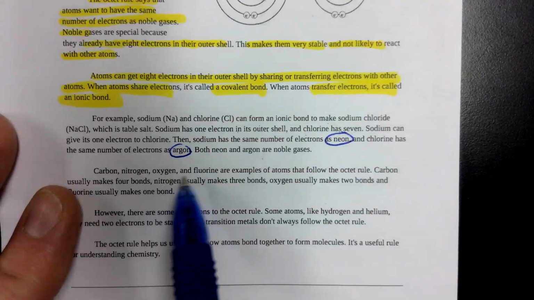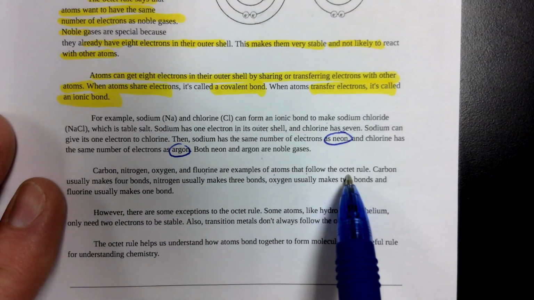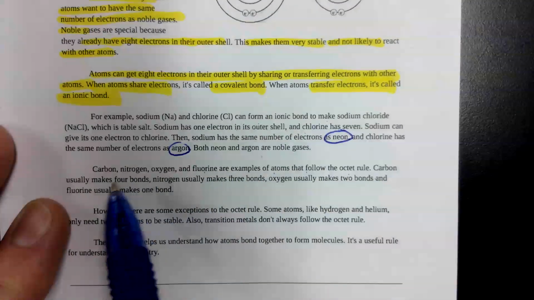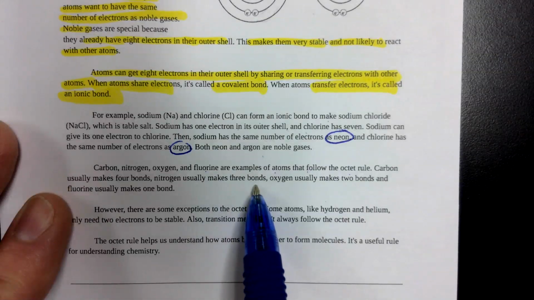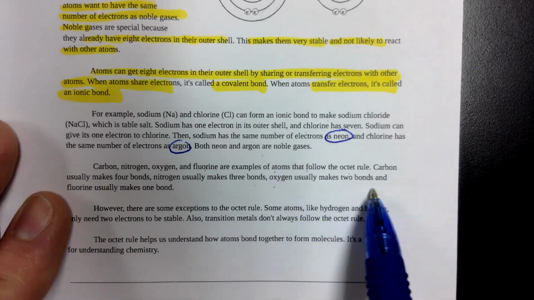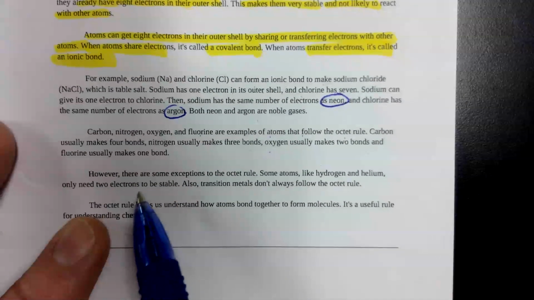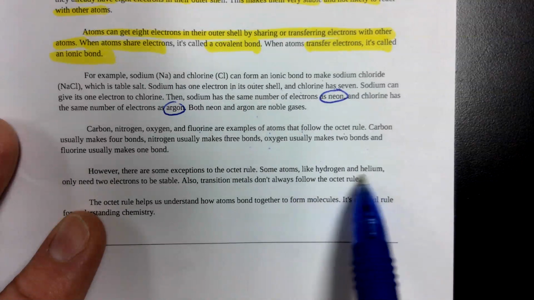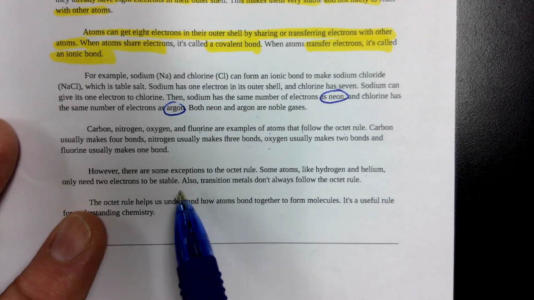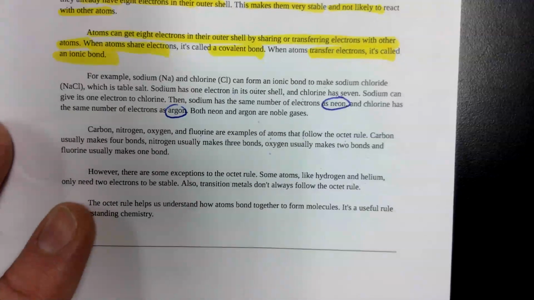Carbon, nitrogen, oxygen, and fluorine are examples of atoms that follow the octet rule. Carbon usually makes 4 bonds, nitrogen usually makes 3 bonds, oxygen usually makes 2 bonds, and fluorine usually makes 1 bond. However, there are some exceptions to the octet rule. Some atoms, like hydrogen and helium, only need 2 electrons to be stable. Also, transition metals don't always follow the octet rule.